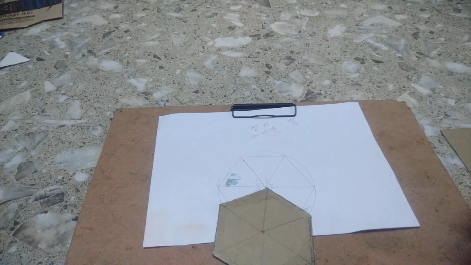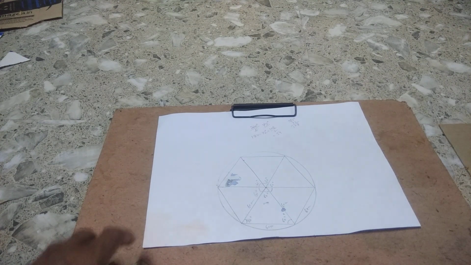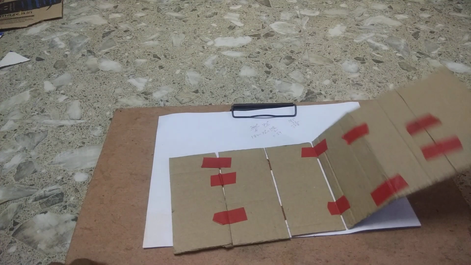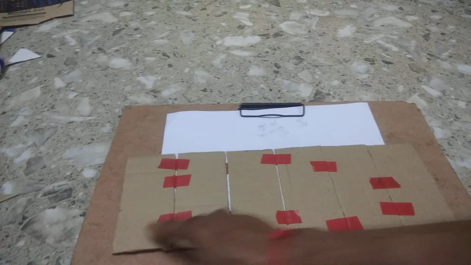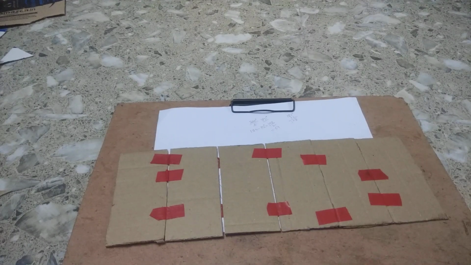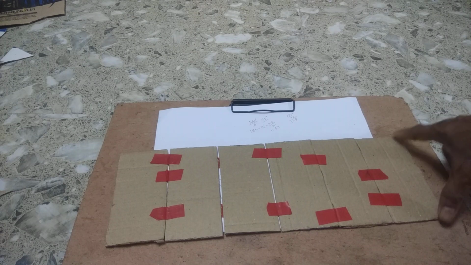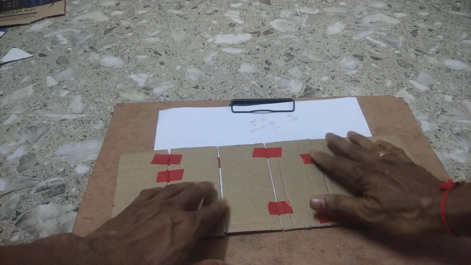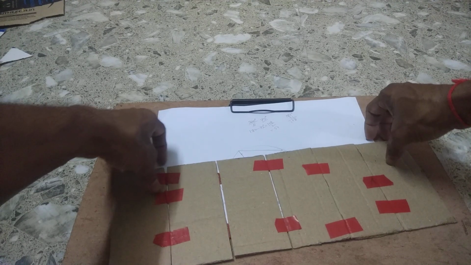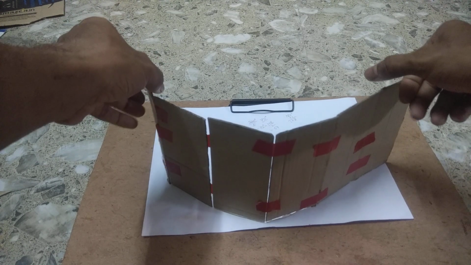2 hexagons. Now with these, we have taken 6 rectangles. Here see, 1, 2, 3, 4, 5, and 6. The breadth is 6 centimeter and length is 13 centimeter. Now with these rectangles, you can make a hexagonal prism. How? Like this.